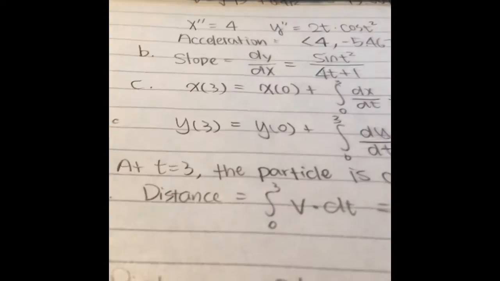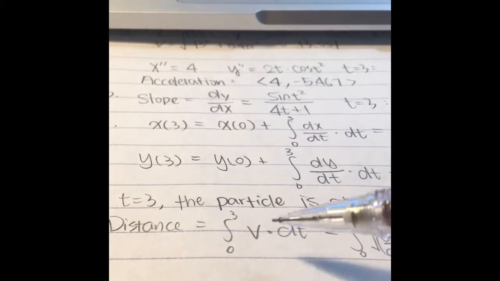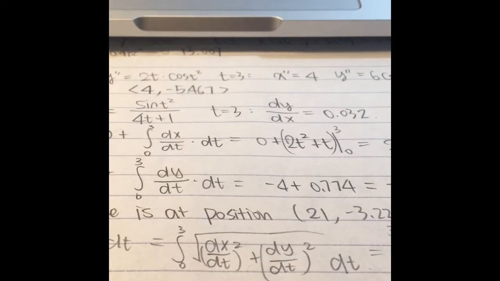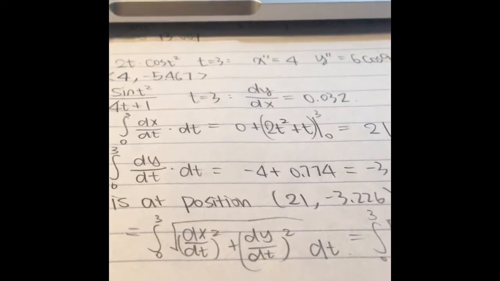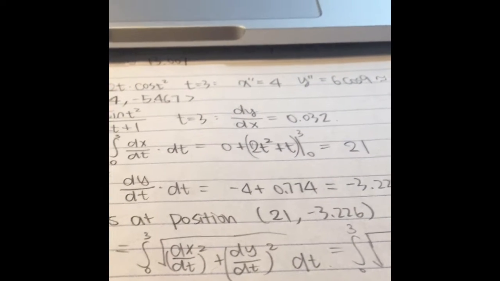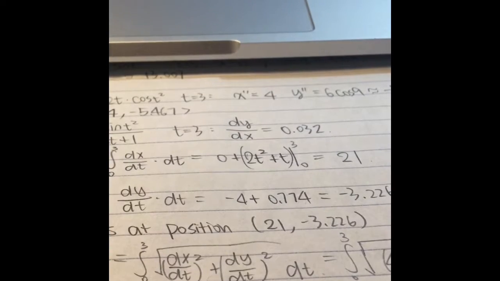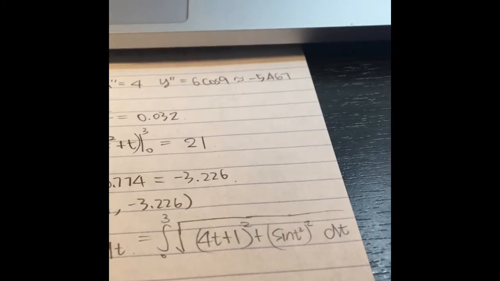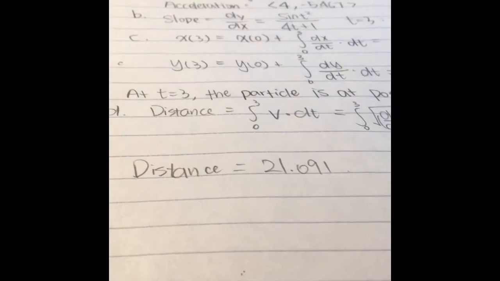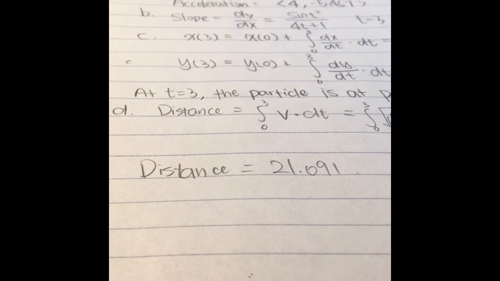Here, distance will equal the integral from 0 to 3 of v times dt. And we know v is the square root of dx/dt squared plus dy/dt squared. So we plug dx/dt and dy/dt in, and we got that. We use the calculator to find the result, and the distance is equal to 21.091.